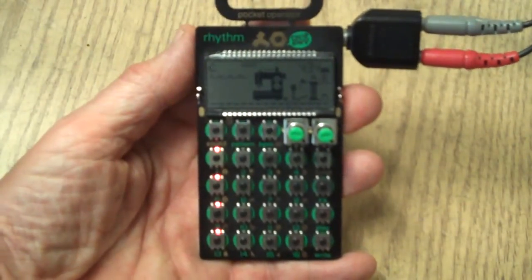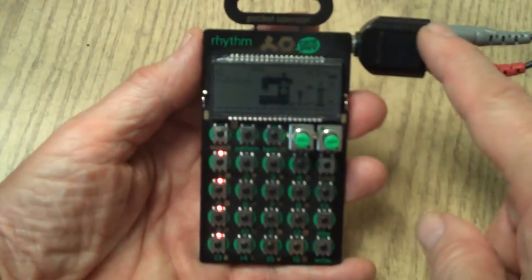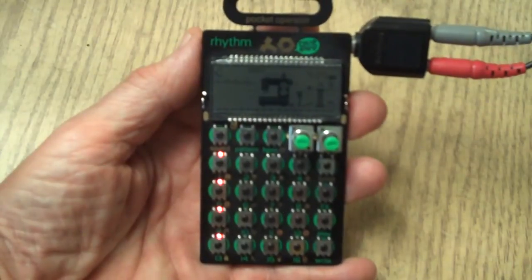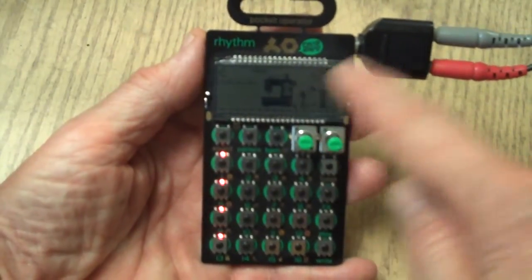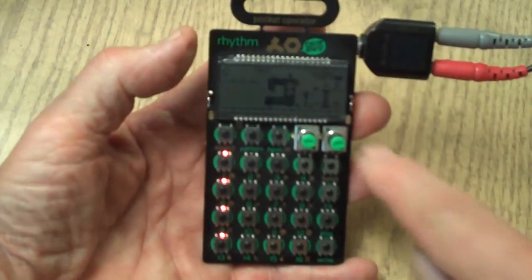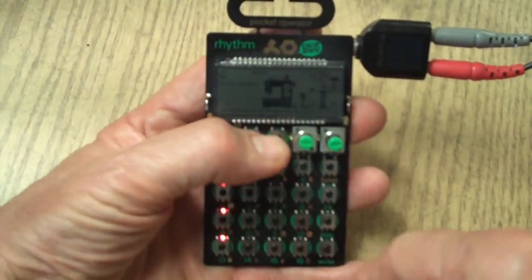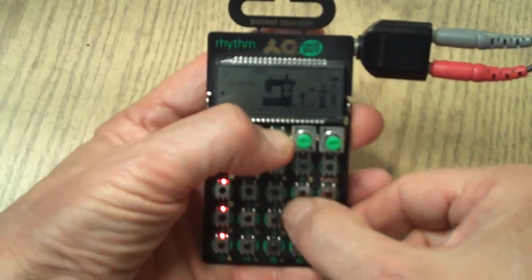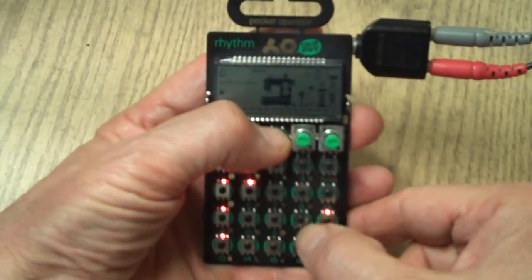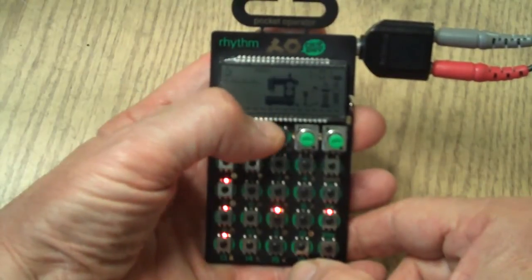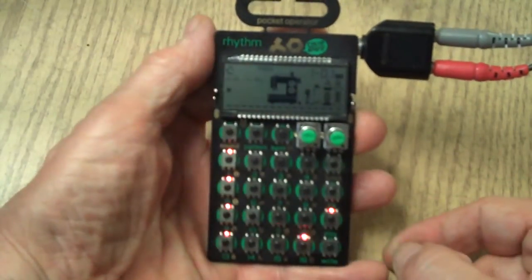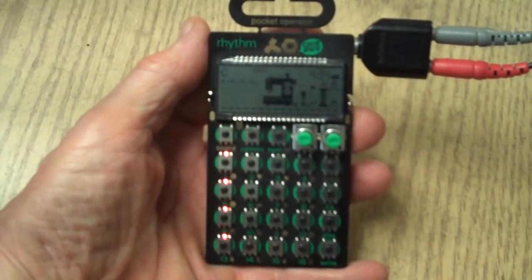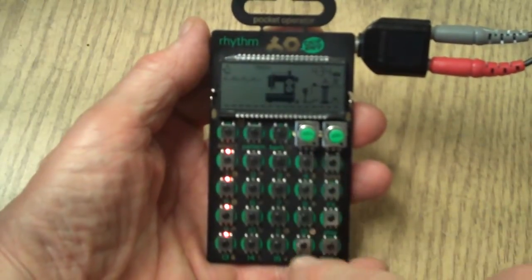Volume. There's a small speaker under the display. Without plugging an amplifier or earphones into the right side connector, sounds can still be heard and identified. To adjust the volume of both the speaker and the output jack, hold the BPM and press any key 1 to 16. There you can see I adjusted it from almost no volume up to the maximum by pressing BPM and number 16.